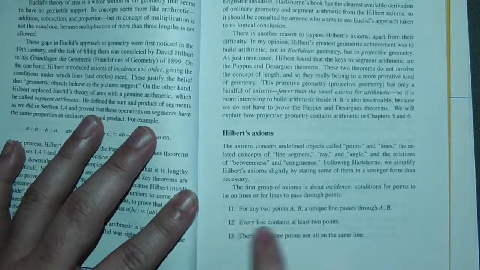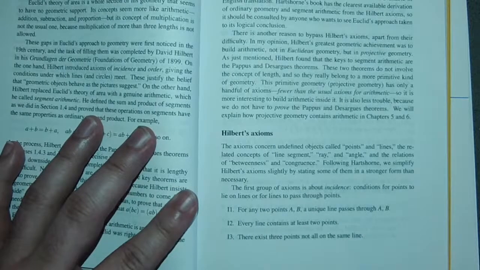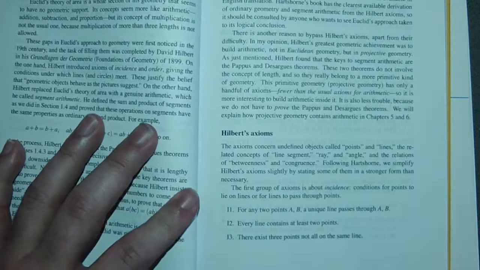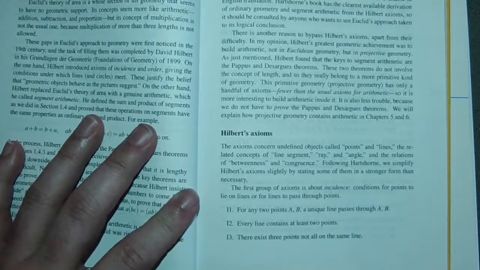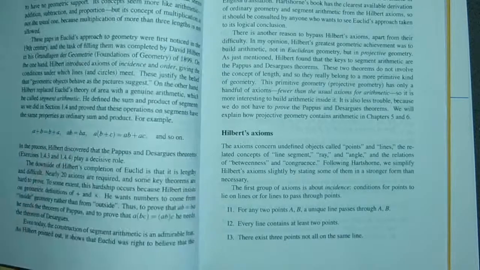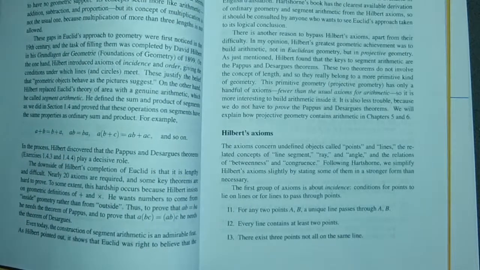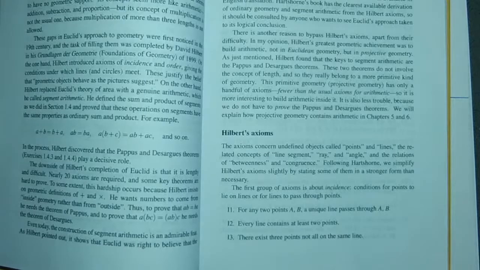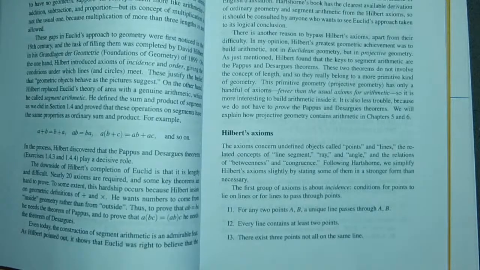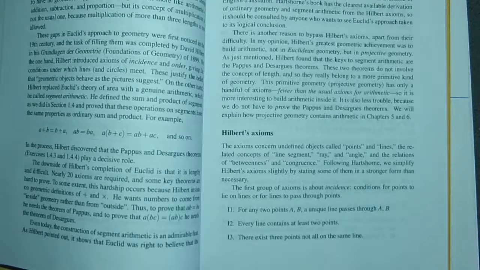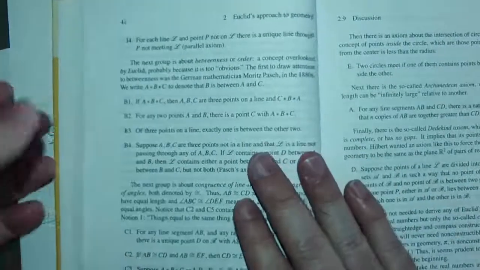So the second one is every line contains at least 2 points. Third, there exist 3 points not all on the same line. So without axioms like this, if your construction requires a point that lies off a line, this is technically an issue if you don't have an axiom like this. And the last incidence axiom is, of course, the most important thing in the whole bit.